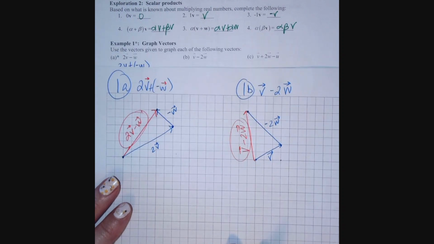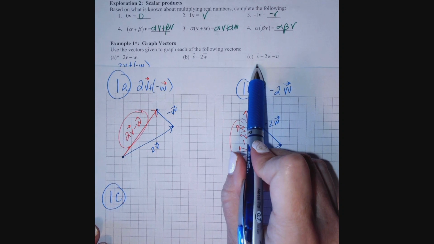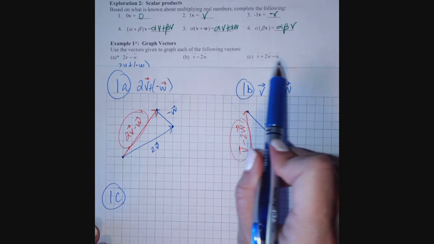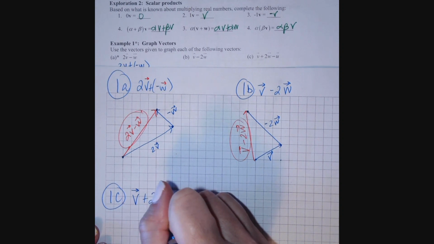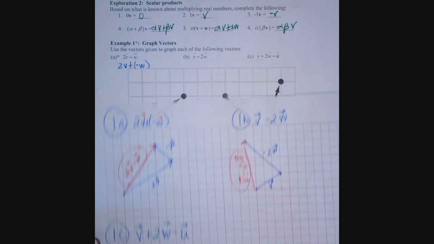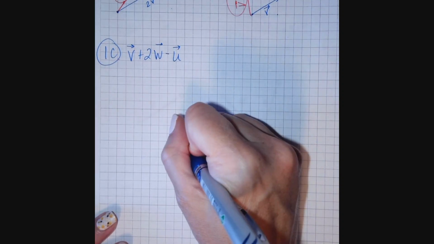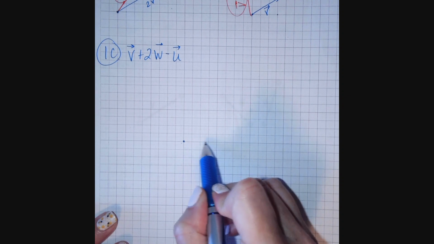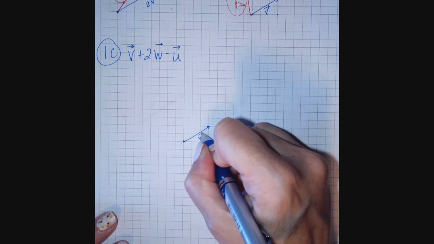Okay, my third example, C, is right here. Vector v plus 2 times w minus vector u. Alright, let's take plenty of space. So I'm going to start kind of down here in the middle. Vector v goes right 3, up 2. That's what I'm going to start with. I'll start right here and I'll go right 3, 1, 2, 3, up 2. That is where I stop with v.